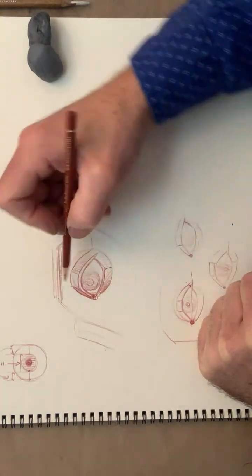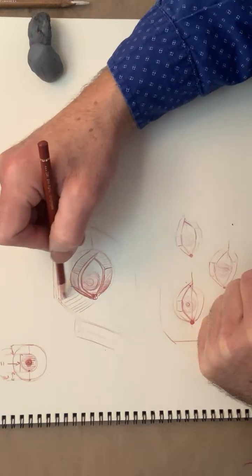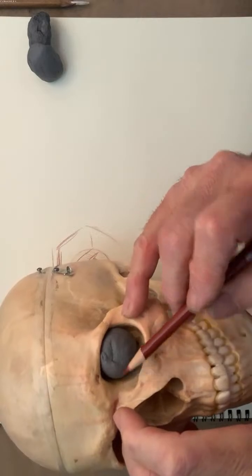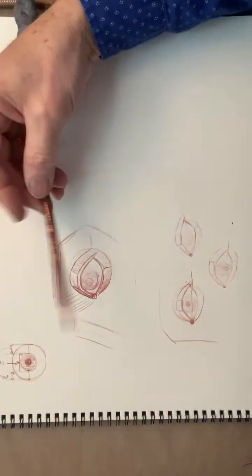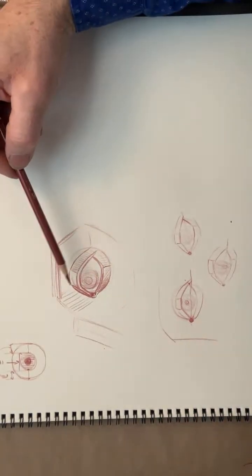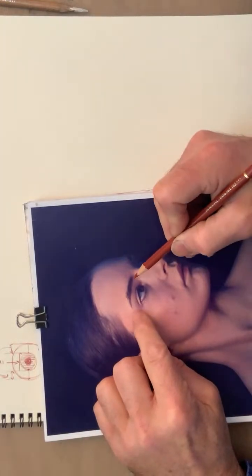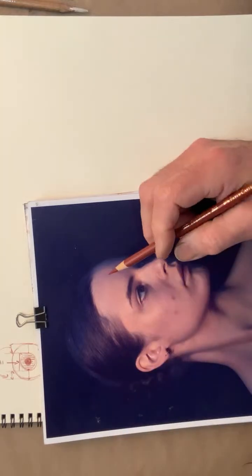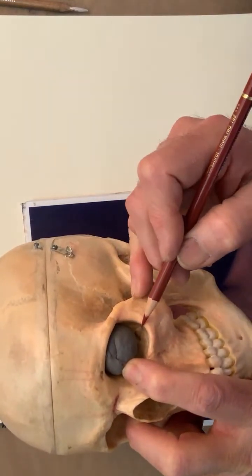the brow ridge here, and we have here the upper plane of the orbit, right? All of this is directed downward like this. So typically this plane here is darker up to here, up to the point where the side margin of the orbit comes forward. And now we have the light, right?